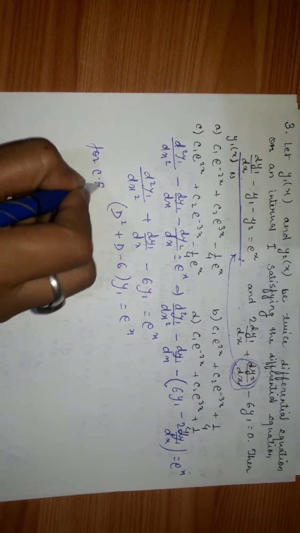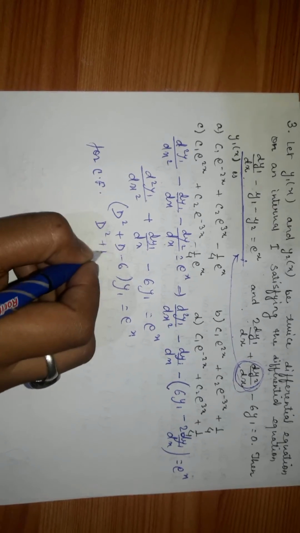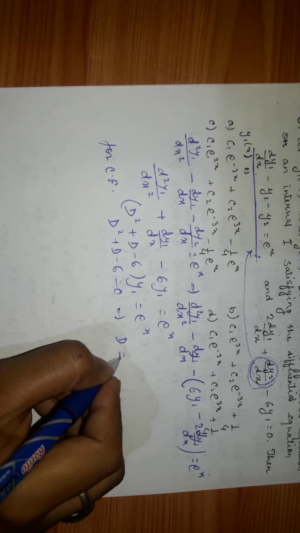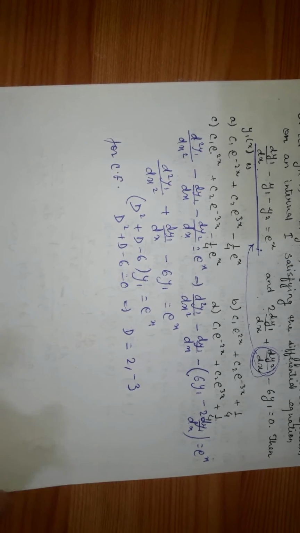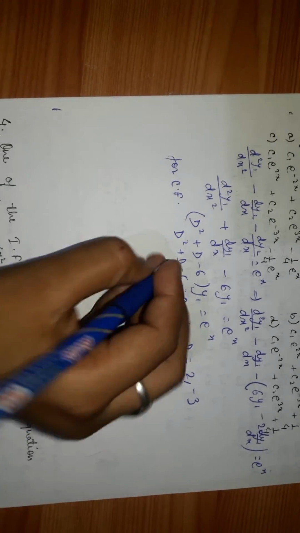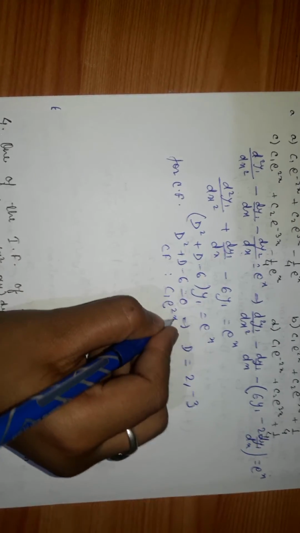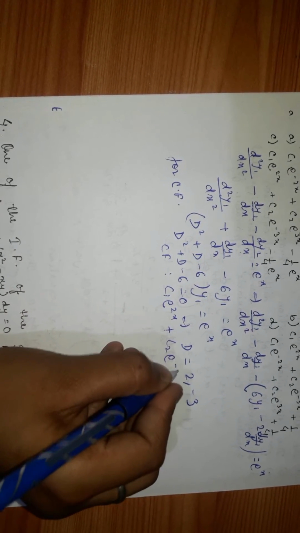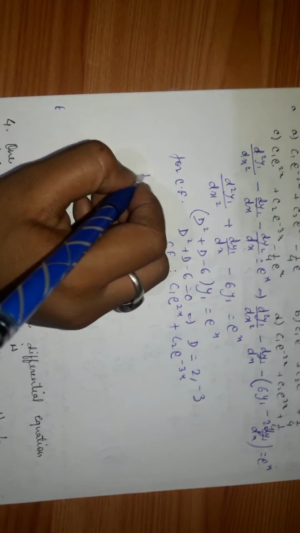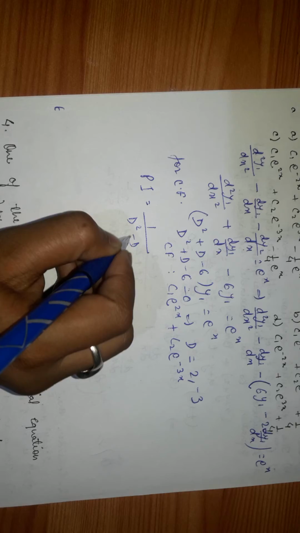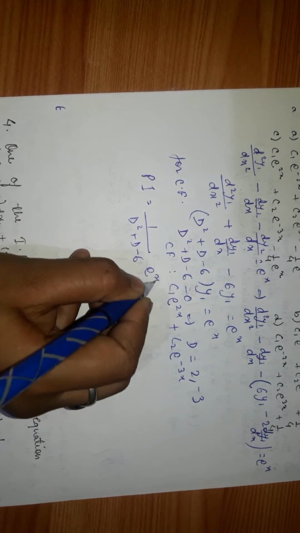For the complementary function, we get D² + D - 6 = 0, which will ultimately give you D = 2 or -3. Then CF will be c1 e^2x + c2 e^-3x. So for PI, we have 1/(D² + D - 6) e^x.